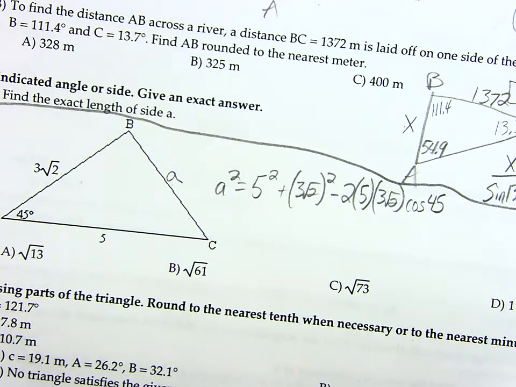So remember, you do 2 times BC times the cosine of a. And that formula is, of course, on your reference sheet.